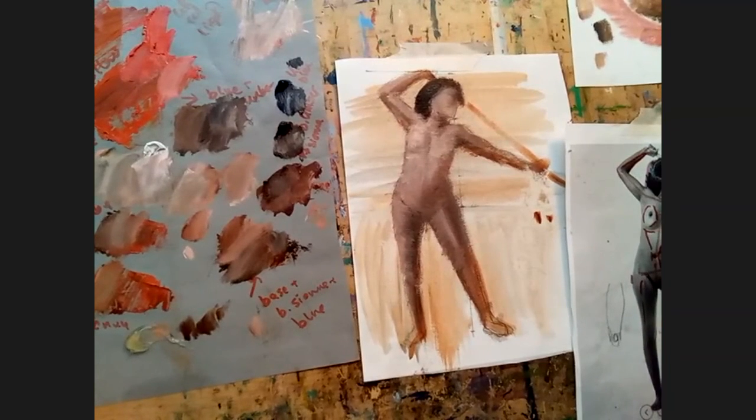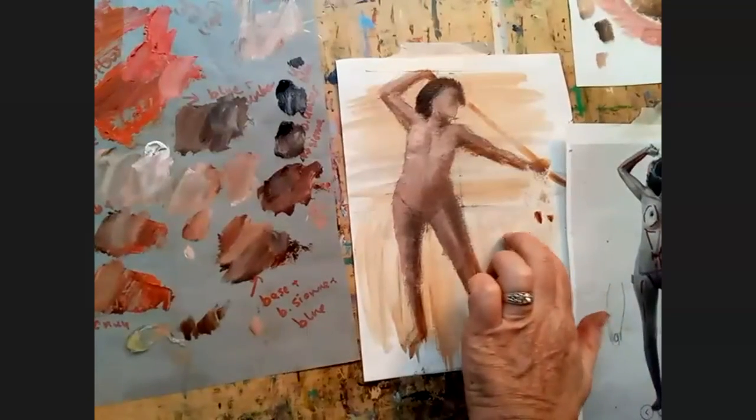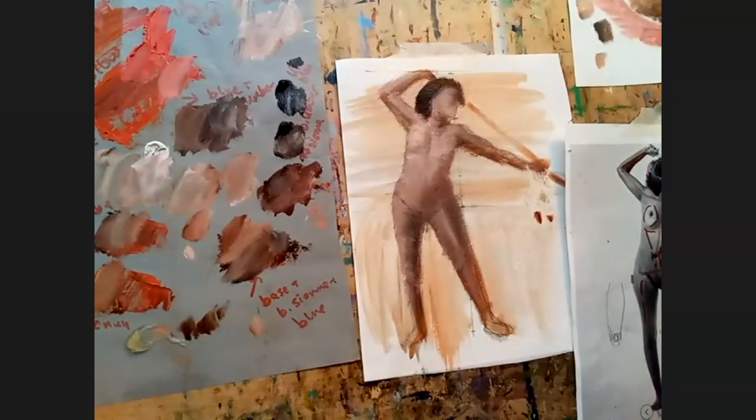Does anybody have thoughts about that? Like what you'd like to try to paint? Would you like to spend another week on this project? Yeah, I would personally.